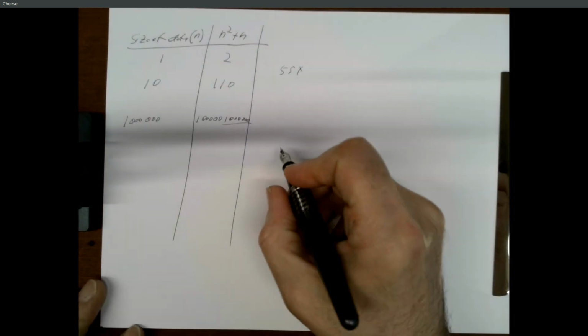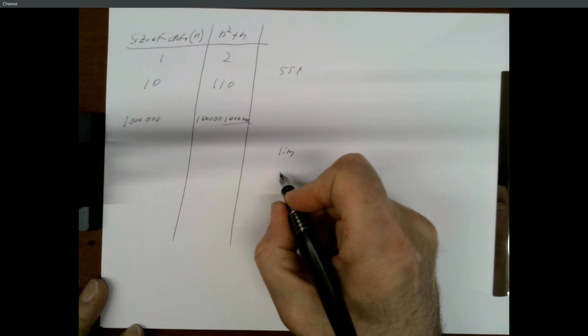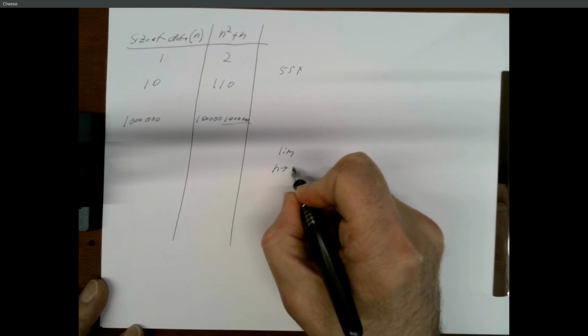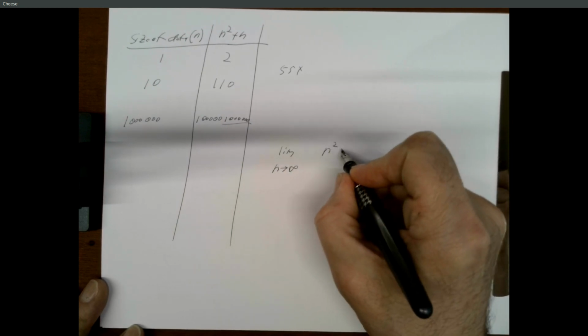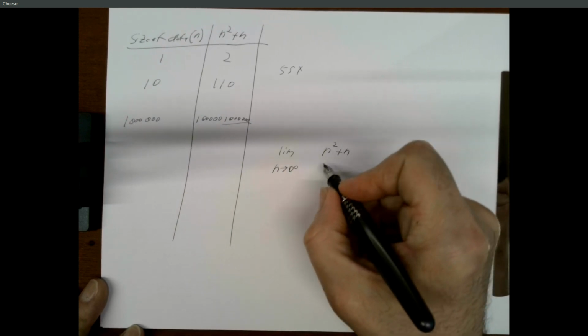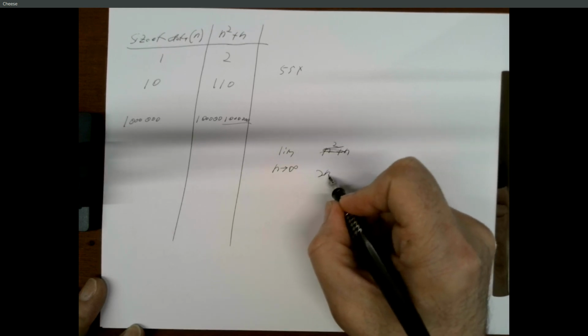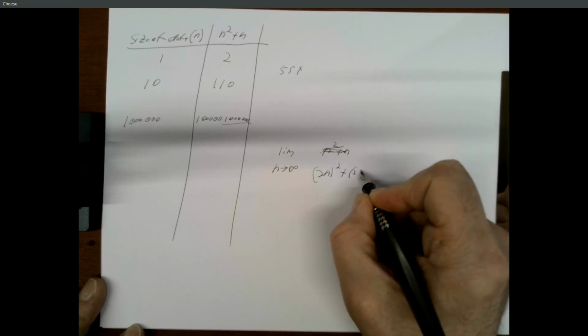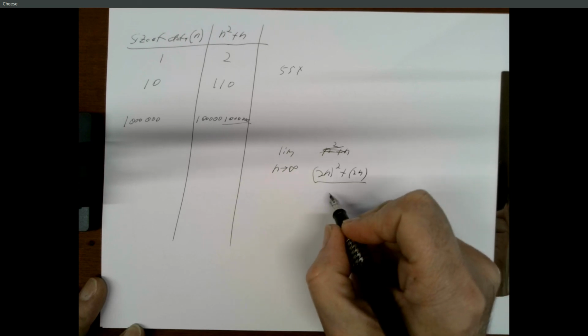So I don't want to go calculus on you. I'm not going to go calculus on you, because I'll write something that's not true. But we're looking at a limit, okay?